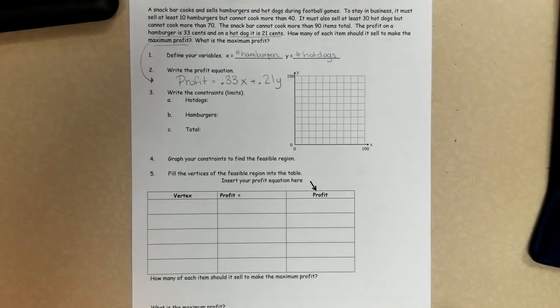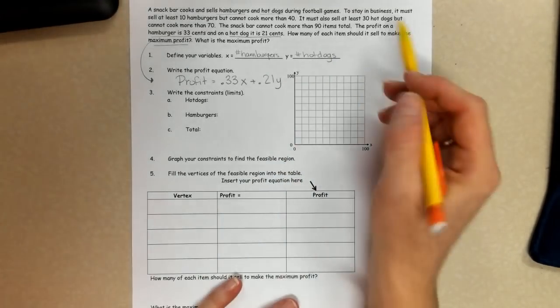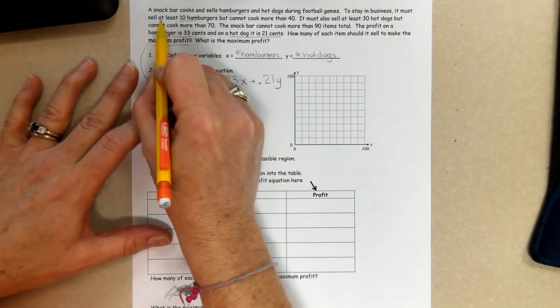All right. Our constraints. The interesting thing with linear programming problems is that we can't make unlimited profit because we have limits in the real world. So we have to write equations for our limits and graph them to see what's possible. So we have to sell at least 10 hamburgers.